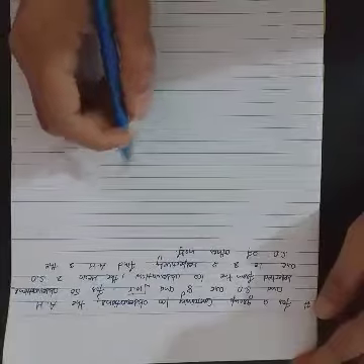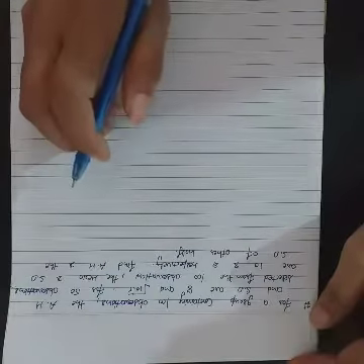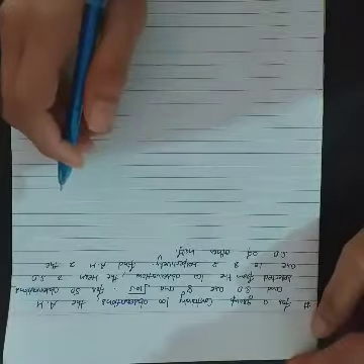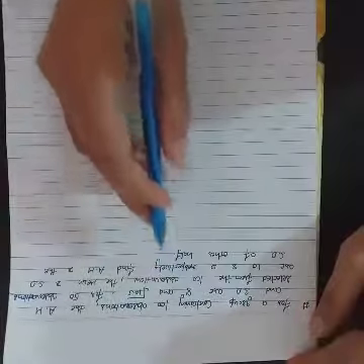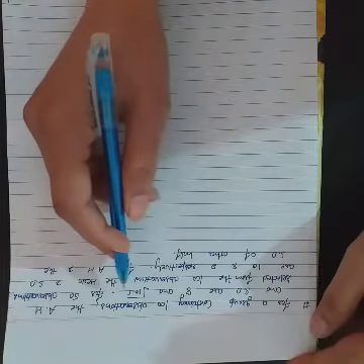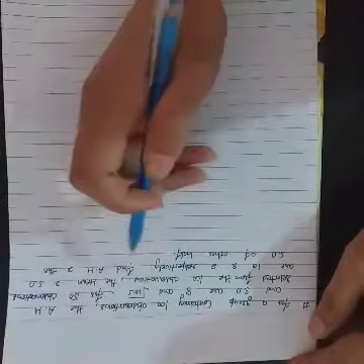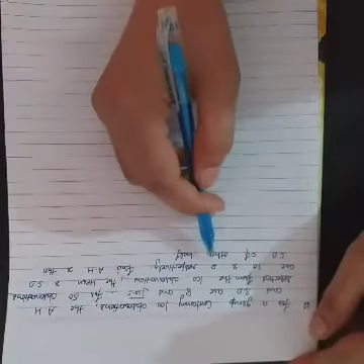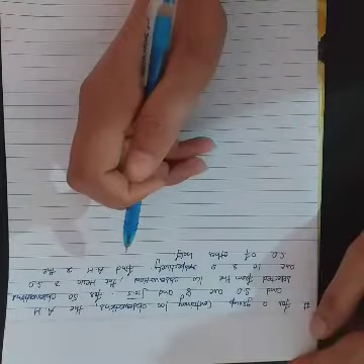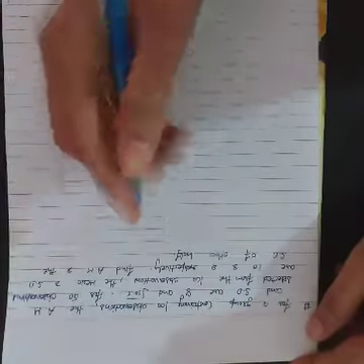Now, second example: for a group containing 100 observations, the arithmetic mean and standard deviation are 8 and under root 10.5. For 50 observations selected from the 100 observations, the mean and standard deviation are 10 and 2 respectively. Find the arithmetic mean and standard deviation of the other half.